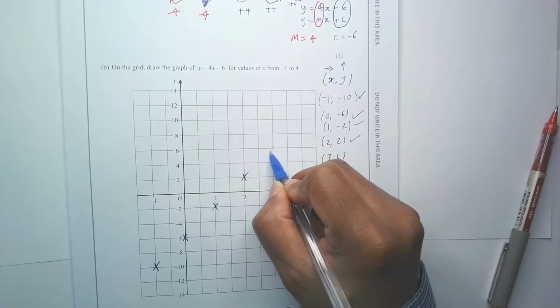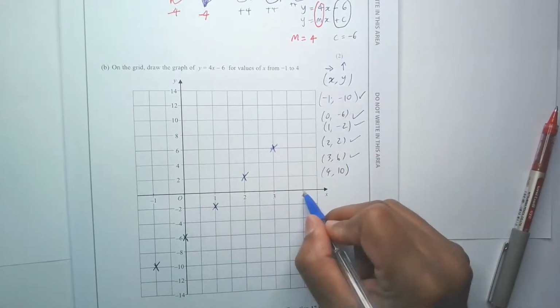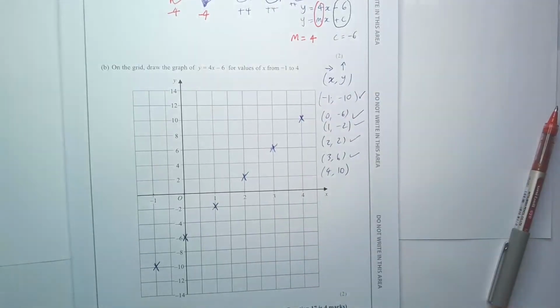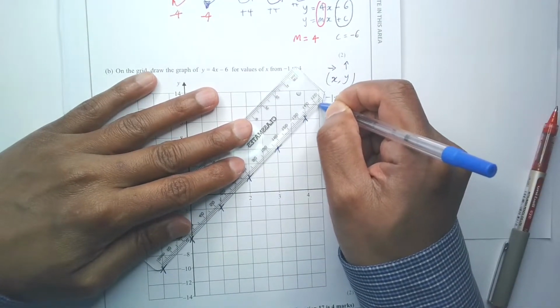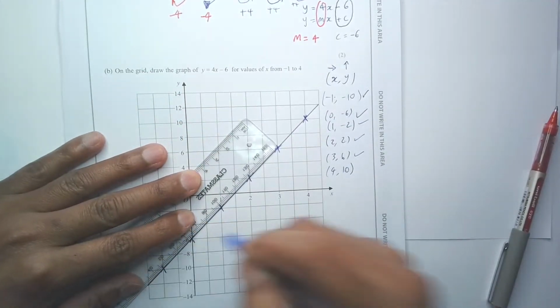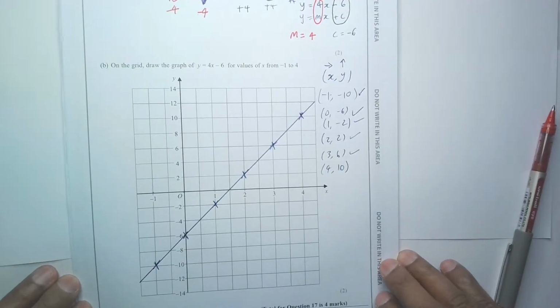Along the corridor 4, up the stairs 10. And now I'm going to be drawing a graph. I'm going to use the whole space on the grid. Now remember to use a pencil. I'm using a pen so that you can see it clearly on the video. Okay, so I hope you got that right.